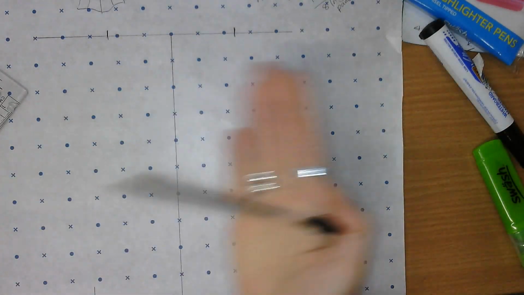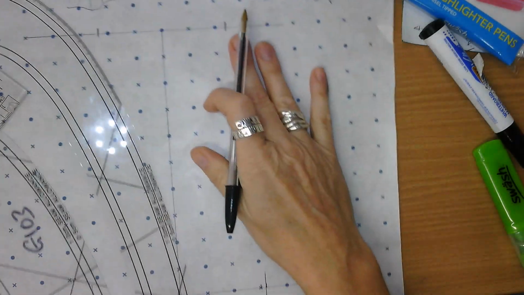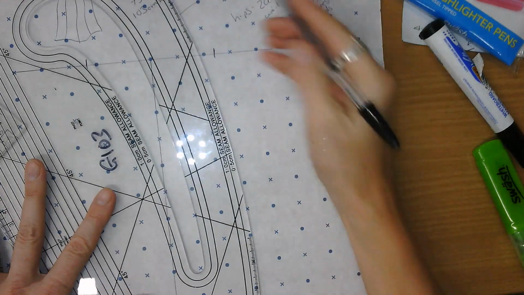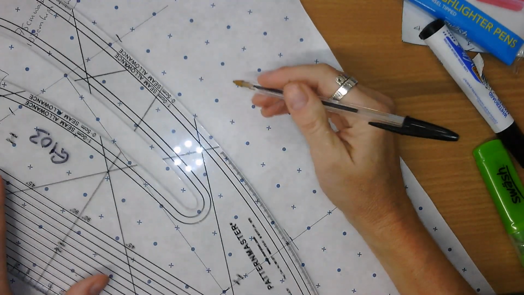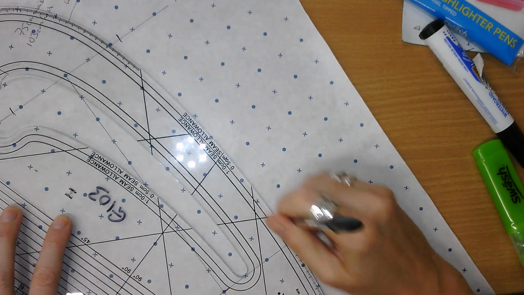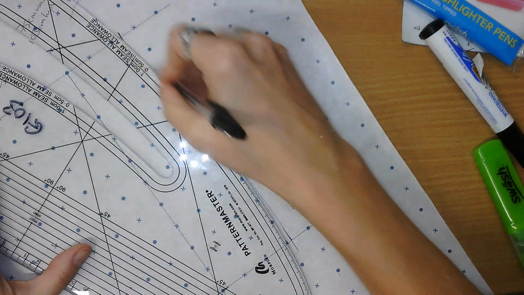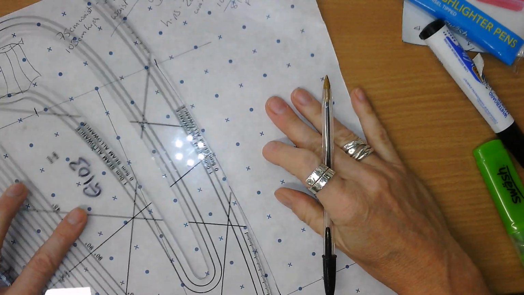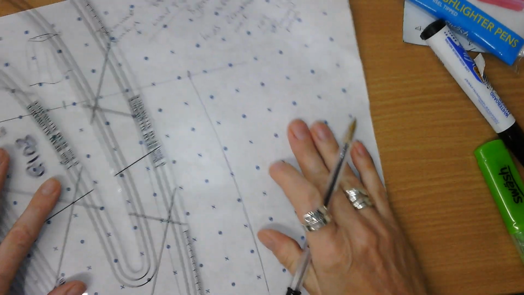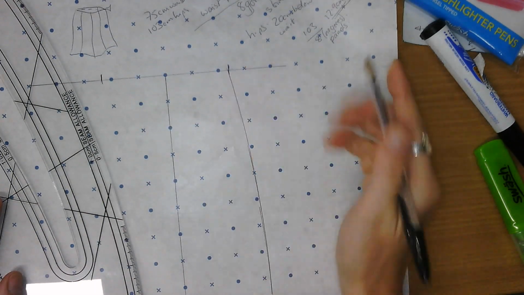And remember that they need to be the same either side, so you can draw one side and fold it over. At the minute we're working without seam allowances. So we need to find a curve on our Pattern Master that works. We might need to use a couple of curves and blend them like that, so we don't have any lumps and bumps. We've got a nice curve coming in for our waist to hip.